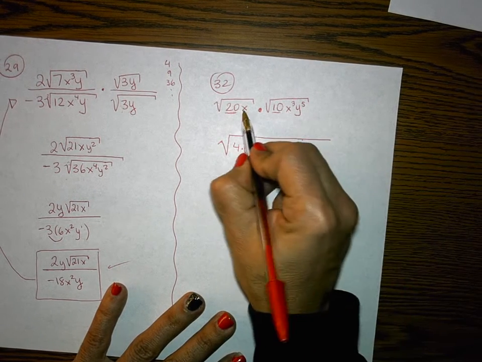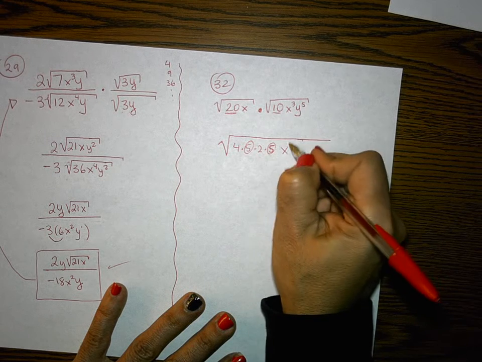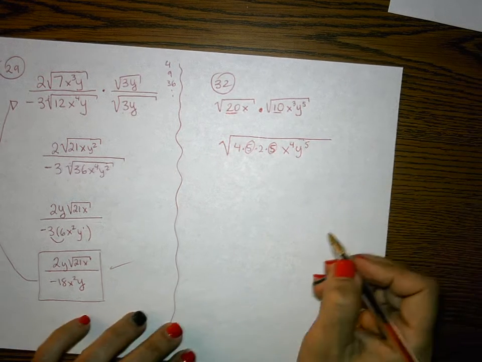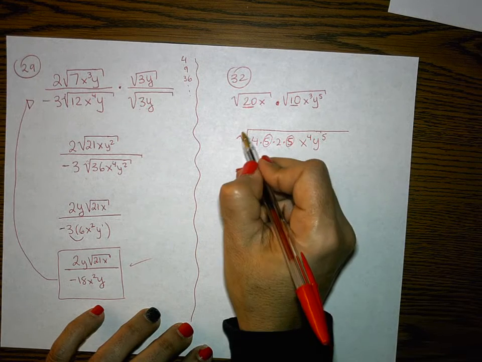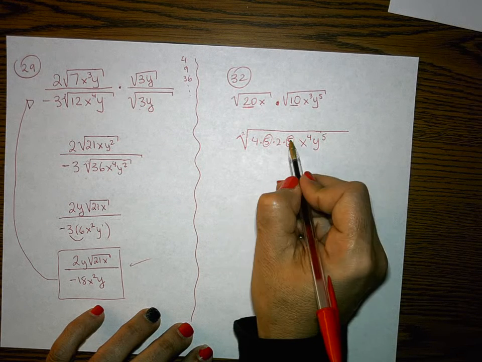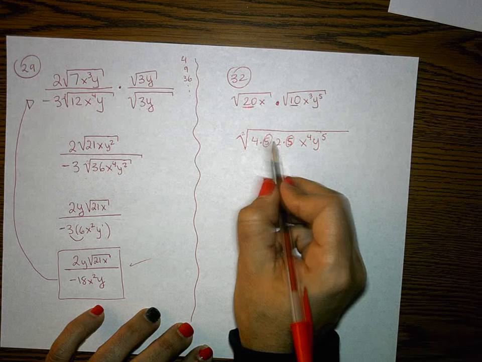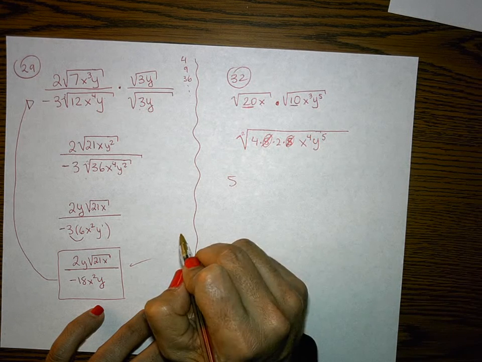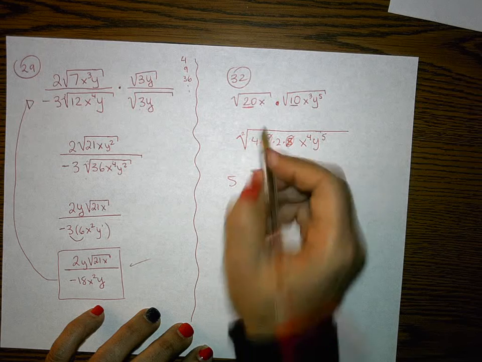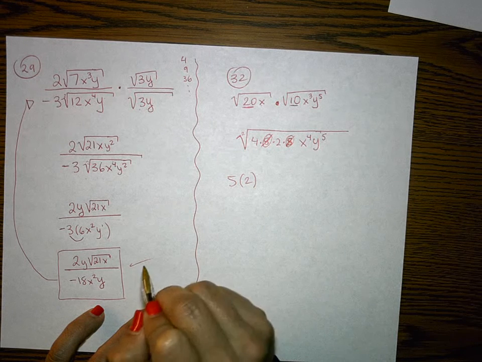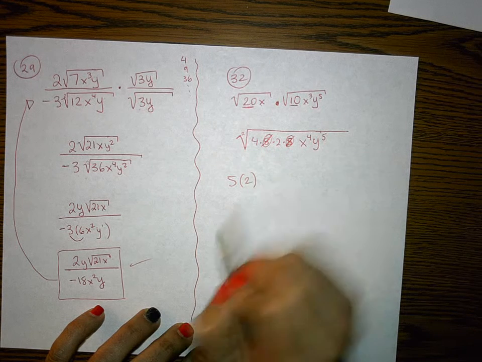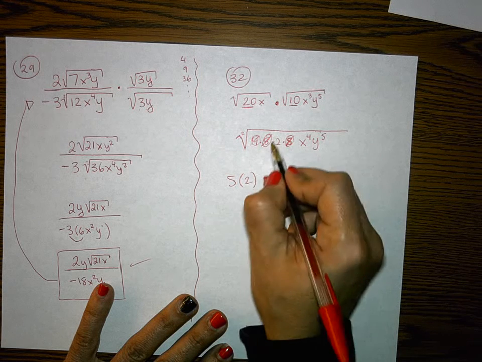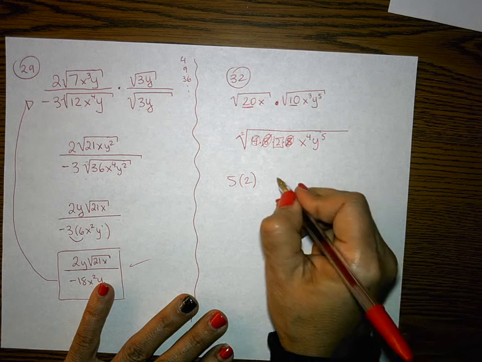The x times the x cubed becomes x to the 4th, and then we have y to the 5th. So I know I can take the square root of this 5 times 5, which is 25, and the square root of 25 is just 5. I have a set of 2s, they come out. I can take the square root of 4, which is a 2, so that has also come out. The only thing I could not take out was the 2, so I'm going to put it back inside the square root.